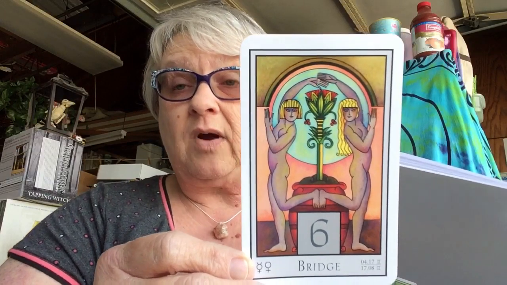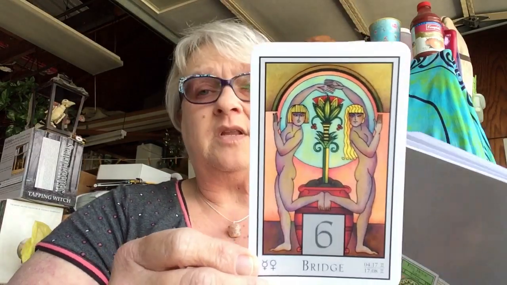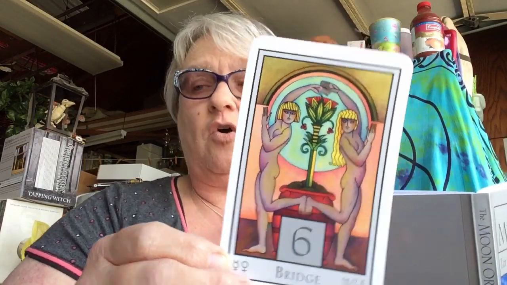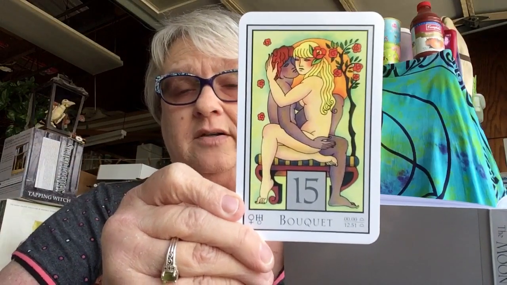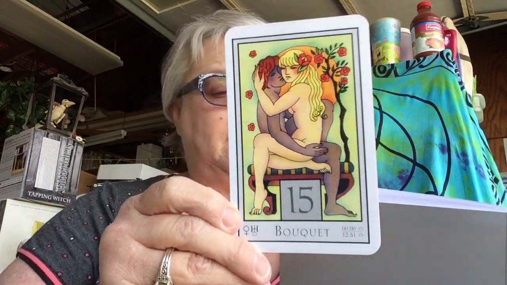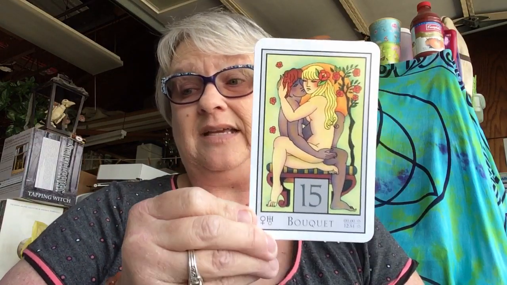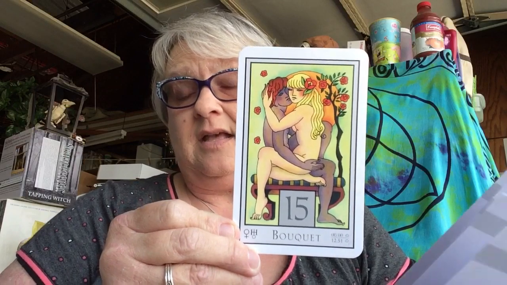So I think I'm going in the right direction. I've formed this relationship, and it's starting to come together. So that's cool. Now, in the future position, we have the bouquet card. So this is number 15 in the book, and this is ruled by Venus and Uranus. Again, another Venus and Uranus card. So 2 of them.